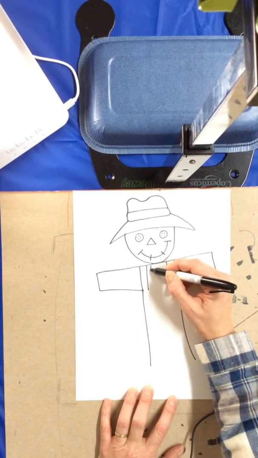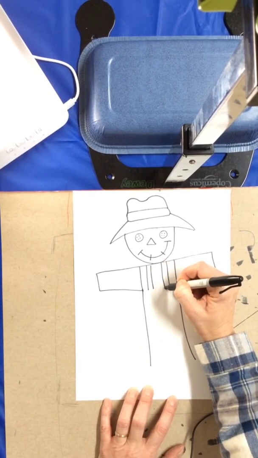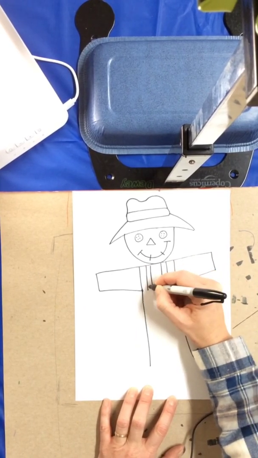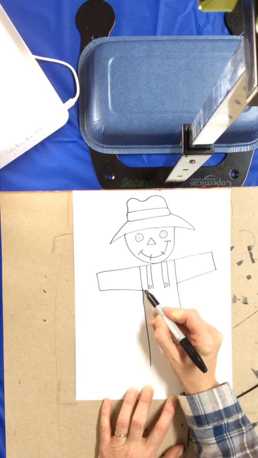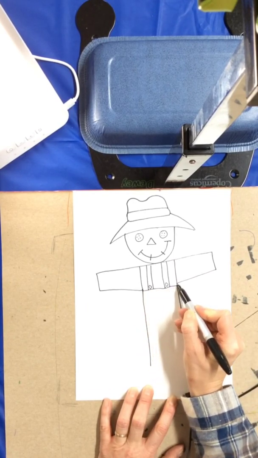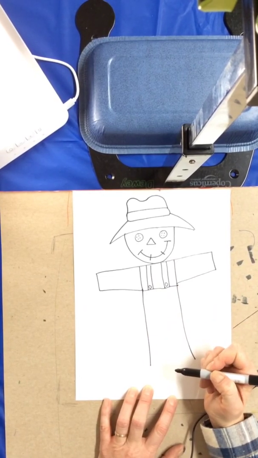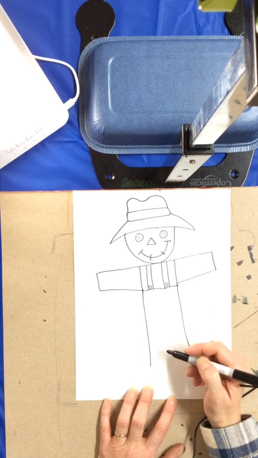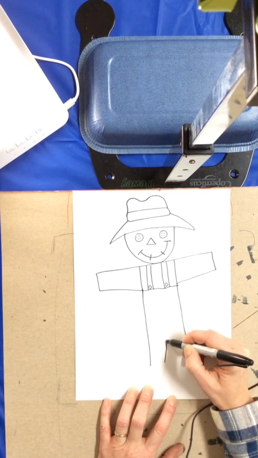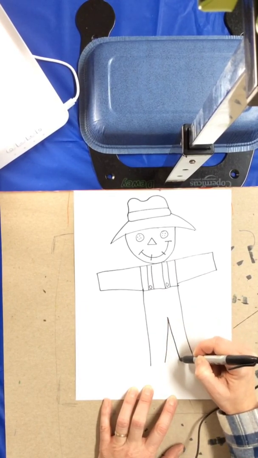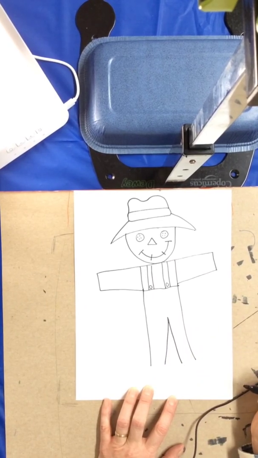Now go back up and make one more line here with a button on the bottom for the straps of his overalls. Then you're going to make a line across. Good. Now, way down here by his legs, you're going to make a V, because we want to see both of your scarecrow's legs. Good job, boys and girls. I bet your scarecrow's looking cute.